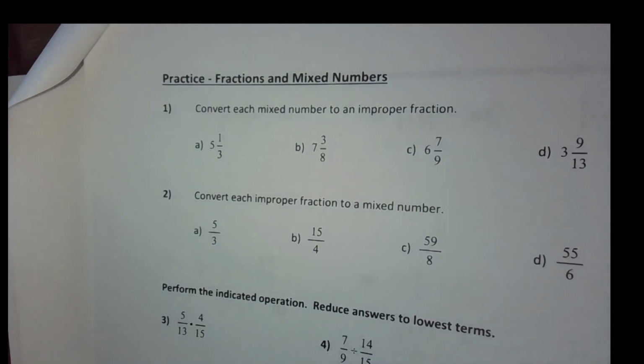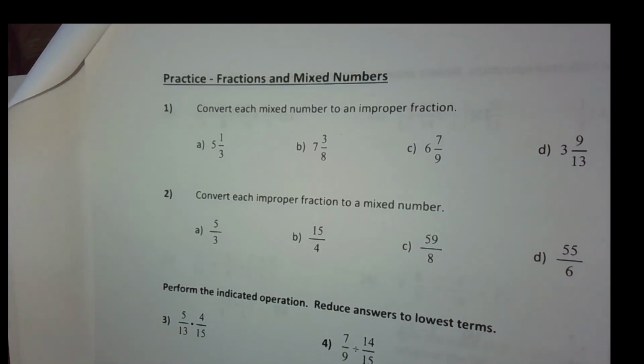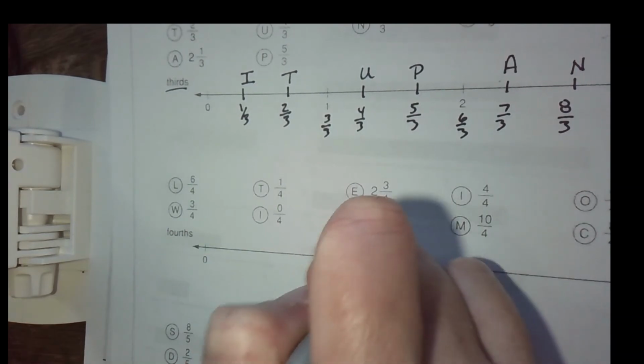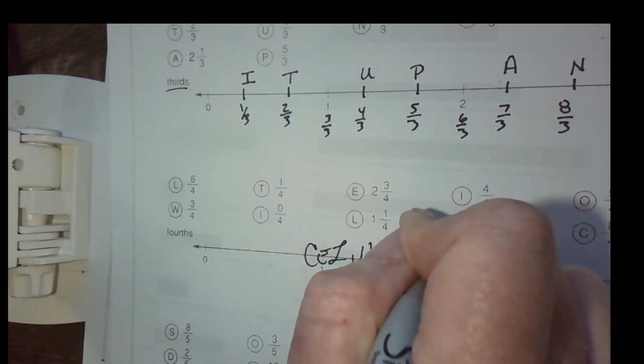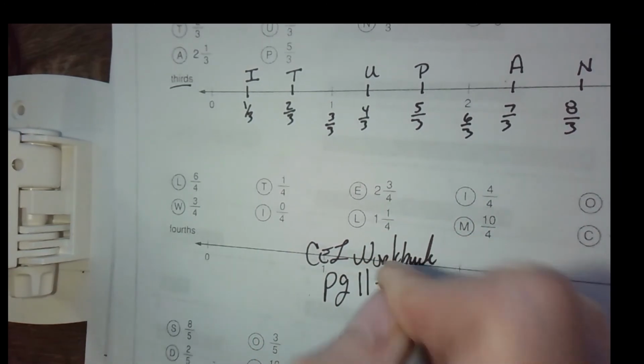Okay, so 11, 12, and 13 in that book. So I'll write that down. Pages CEI workbook, page 11 to 13. Okay.